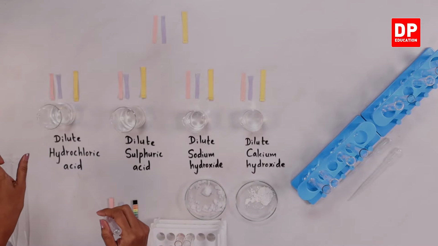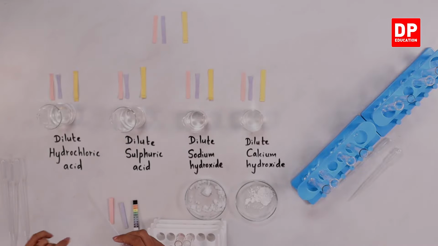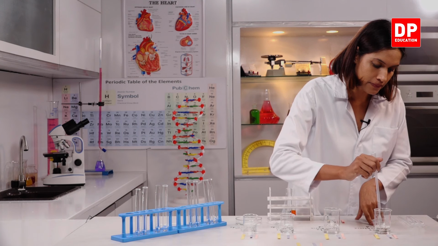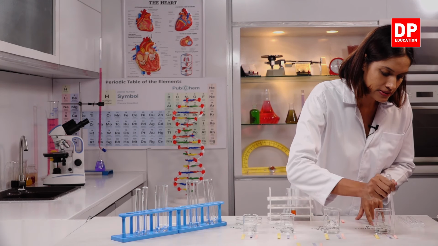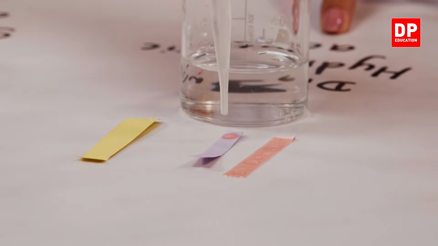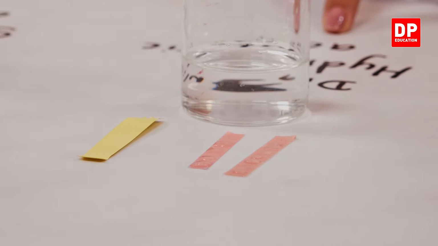First I am going to put dilute hydrochloric acid on these litmus papers. Does the color of the red litmus paper change? No. What about the blue litmus? It right away changes to red color.